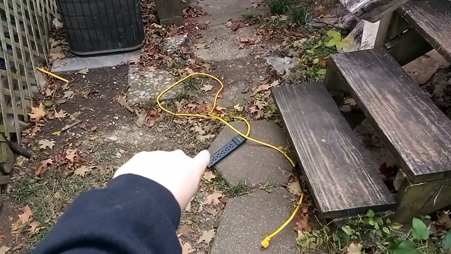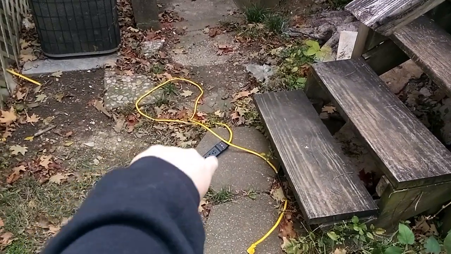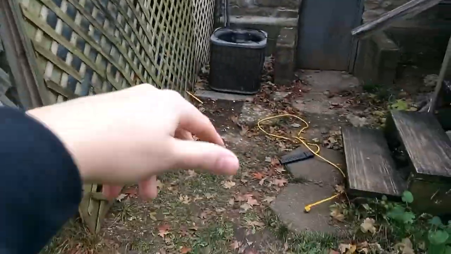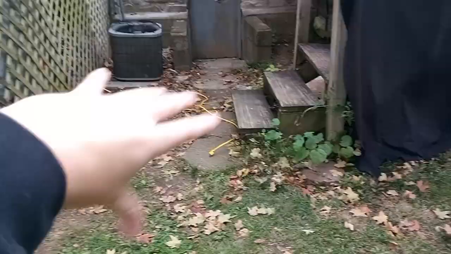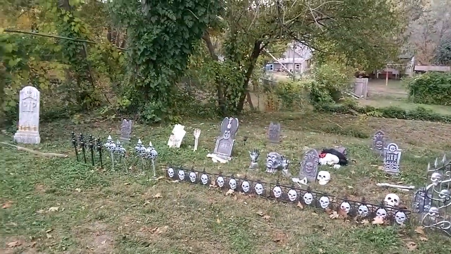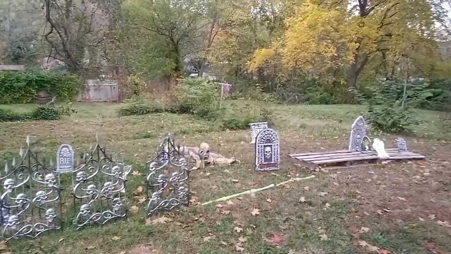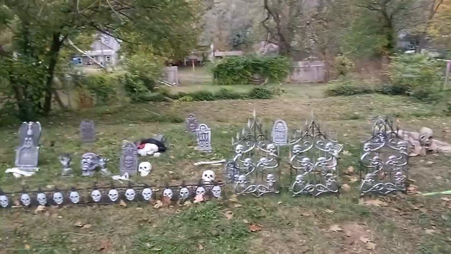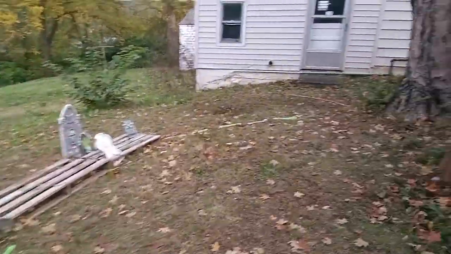I used an extension cord to plug that in right here, and basically he lunges at people once they walk through. And I had a fog machine right here, but basically it's all put up. I didn't want to leave all the animatronics out here, but I figured I would leave all this set up for a while until I have to take it down and think of new ideas for next year. So I figured we can continue.